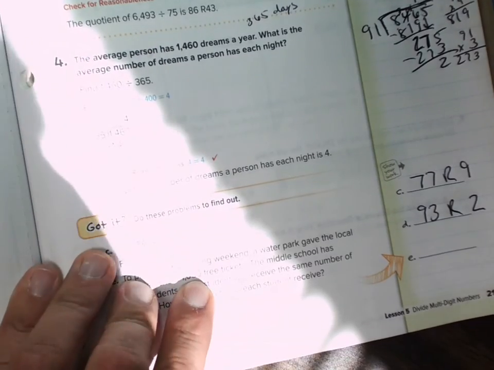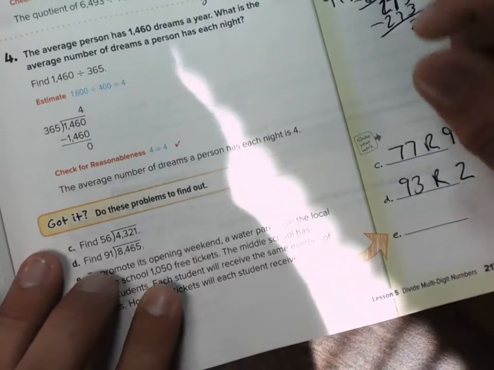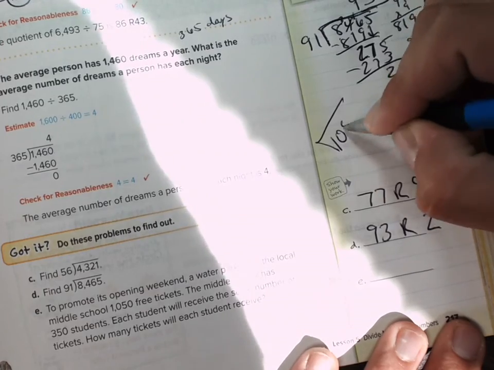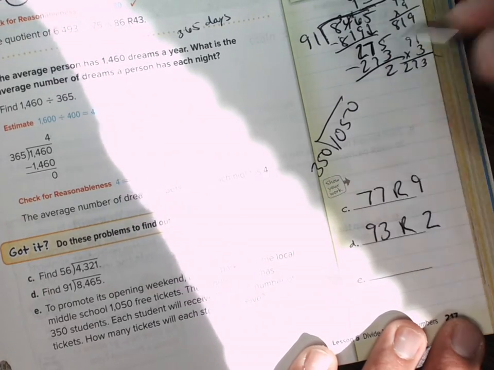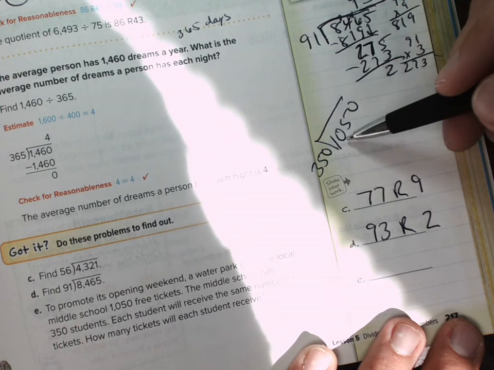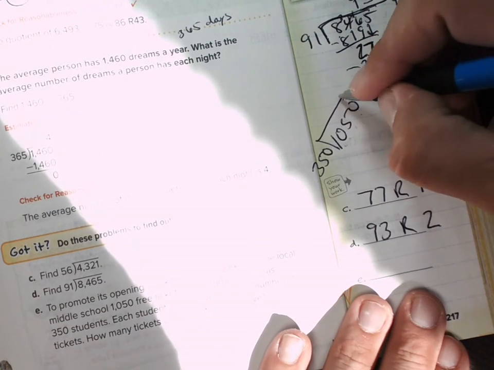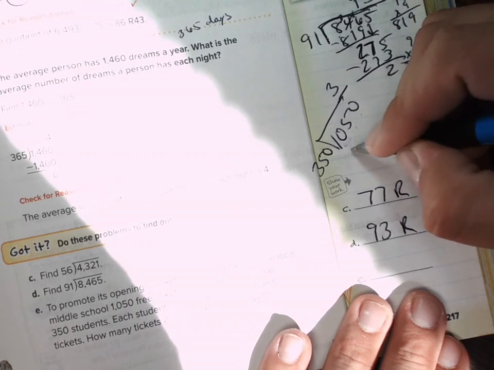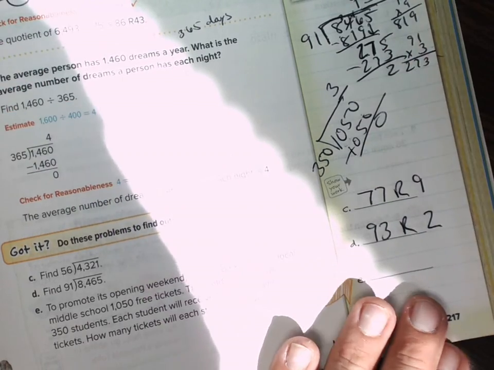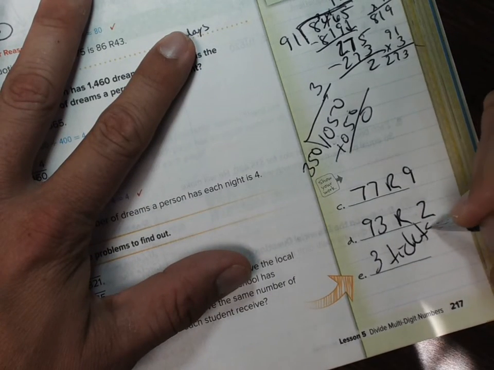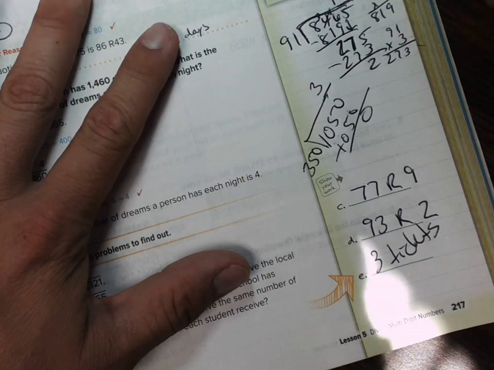So we have 1,050 free tickets. The middle school has 350 students. So I'm going to go ahead and do 1,050 divided by 350. So it doesn't go into 1, doesn't go into 0 or 10, doesn't go into 105. So we got to do the entire amount here. So if you look, 350 goes into 1,050 3 times. Well, that works out perfectly. So each student is going to receive 3 tickets. So that's just division again.